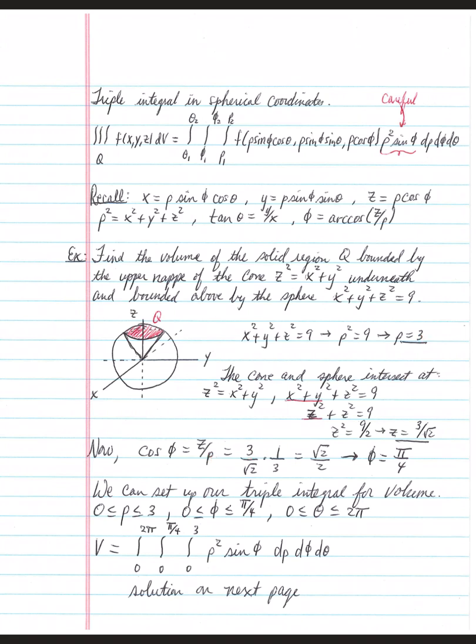So dividing by 3, multiplying by a third is the same operation. Cancel your 3's. 1 over square root of 2, rationalized, gives us a familiar number from the unit circle. Cosine inverse of square root of 2 over 2 is pi over 4. And so that's the angle down from the positive z-axis.